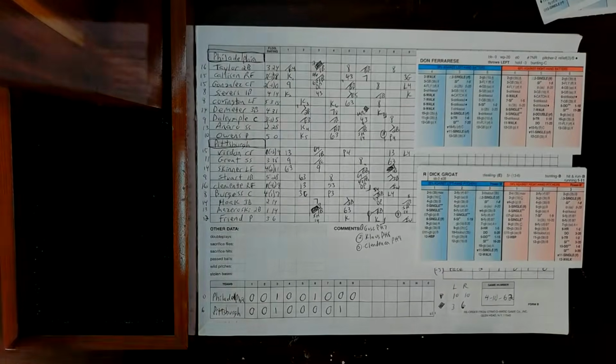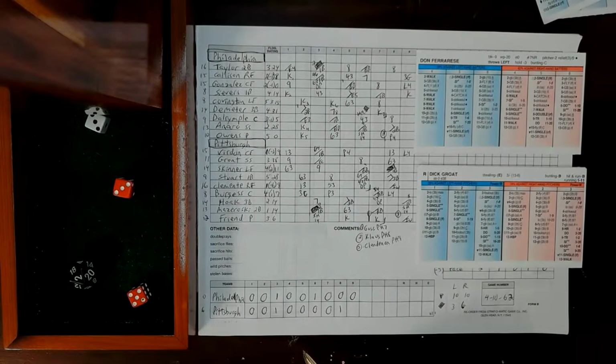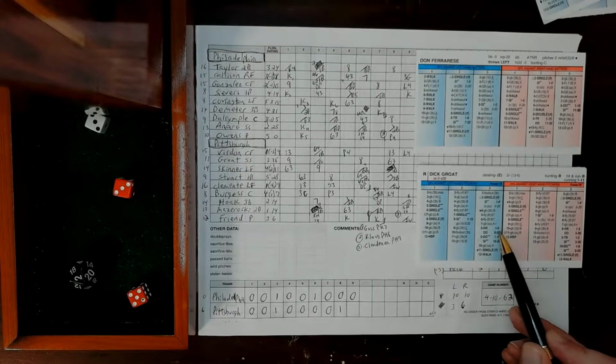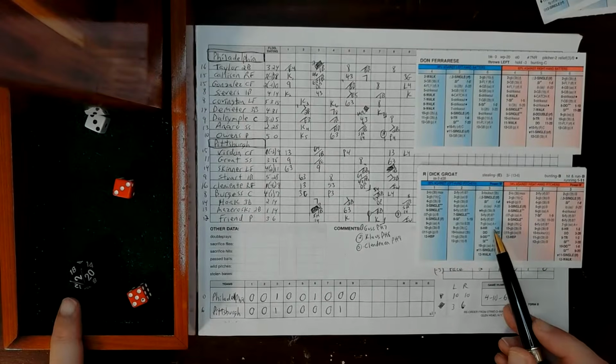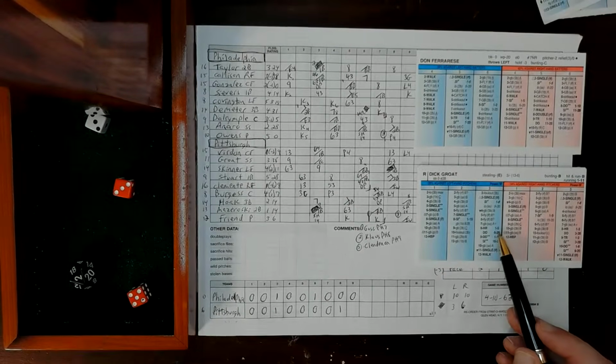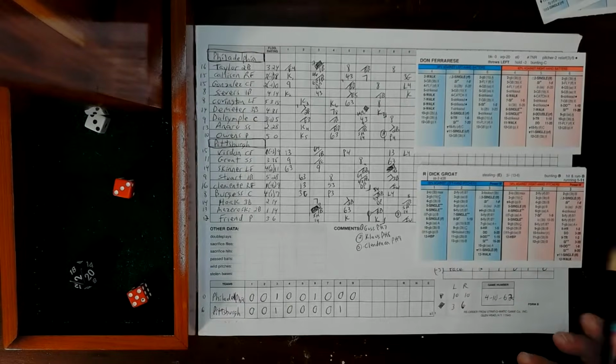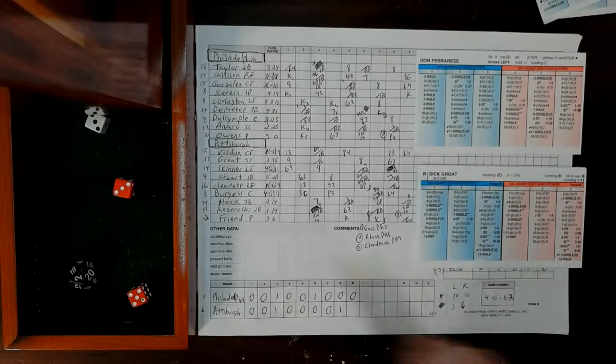Ferraris to Groat. That's a 3-8, and that's gone. 1-5 home run, 6-20. The double die is a 2. It is a walk-off 3-run home run from Dick Groat to end the ball game. A walk-off 3-run home run, and it had a righty come in.